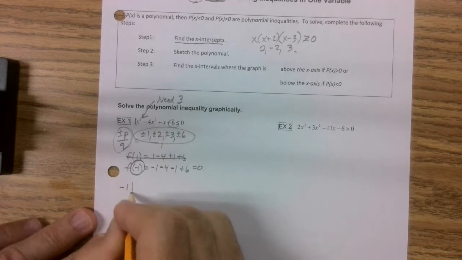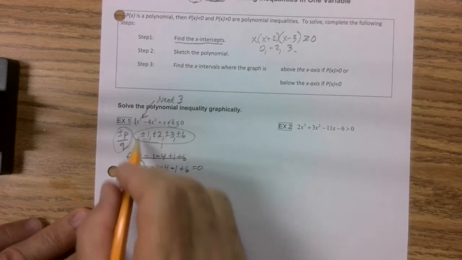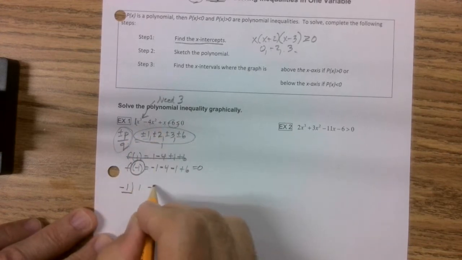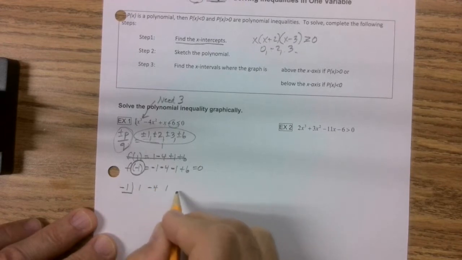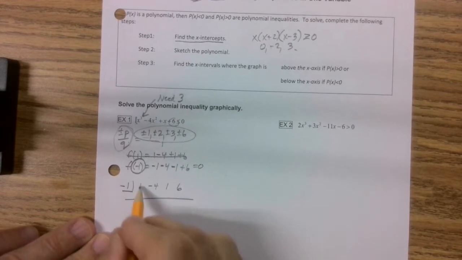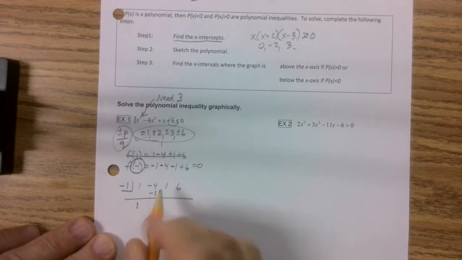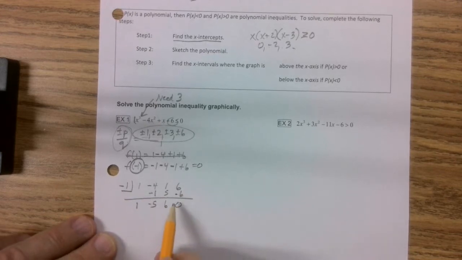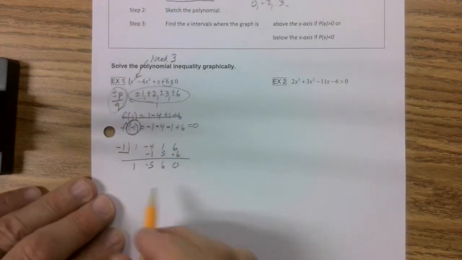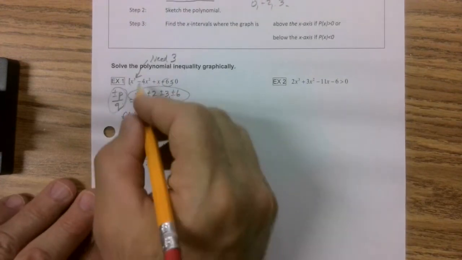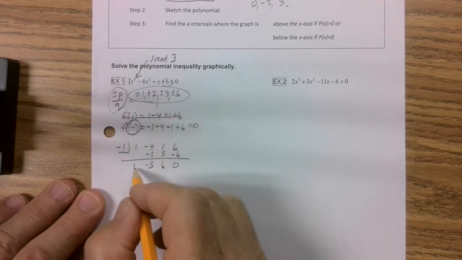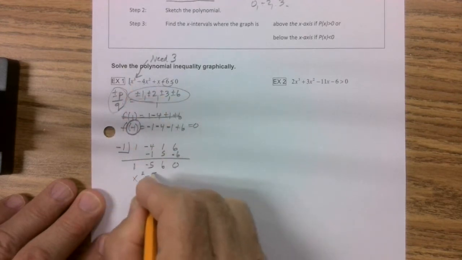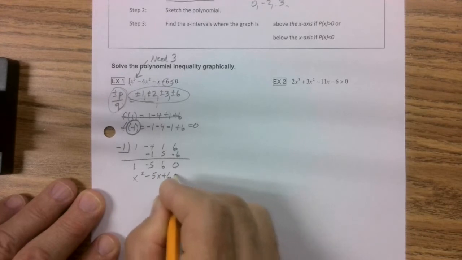We put it in the chipmunk nest. And so now we take the coefficients. 1, -4, 1, 6. Drop the 1, multiply, add, multiply, add, multiply, add. We love it when that's a 0 because that means we're doing our work correctly. Well, what does this really translate into? Remember, when that was a 3 originally, we reduced it to a 2. So this is x squared minus 5x plus 6 equals 0.